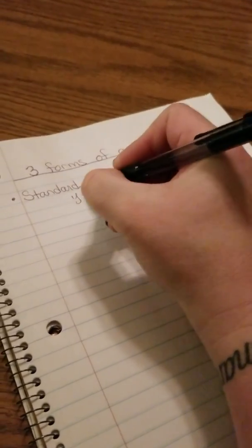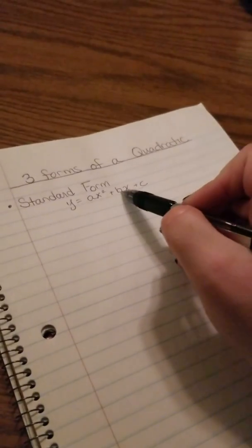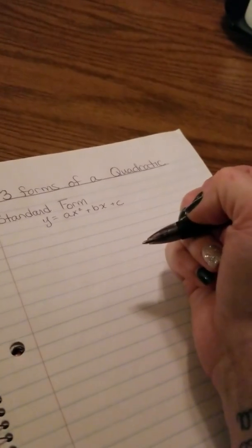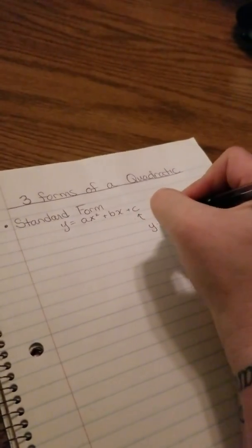Standard form, if you remember, is of the form y equals ax squared plus bx plus c, where a and b are the coefficients of the x's, and c is our constant. The information that we get from standard form, the c value is our y-intercept.